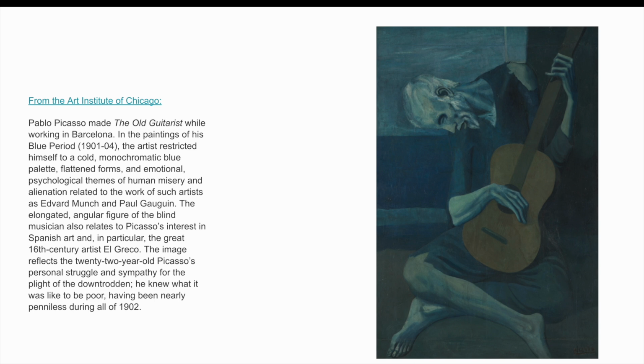Picasso is trying to convey a sense of suffering and poverty. You can see he's exaggerating his posture to convey this man's pain, both personal and physical. And the blue color is sort of an over-the-top way of conveying this mood and tone that Picasso was going after, right?